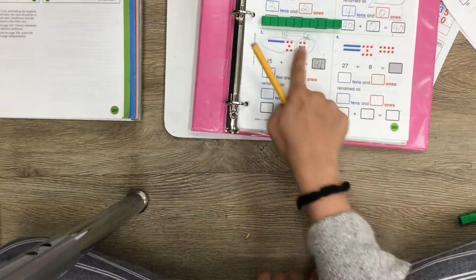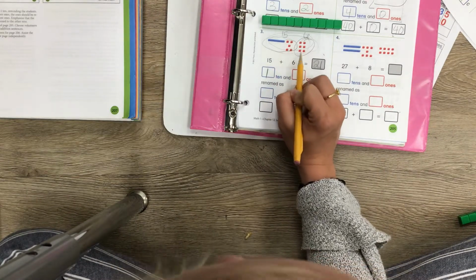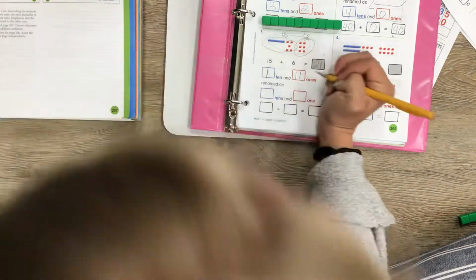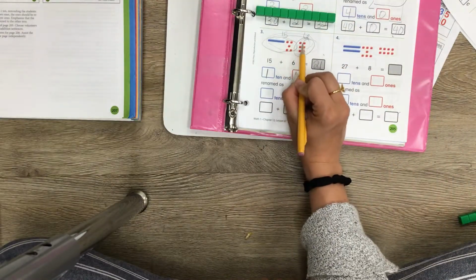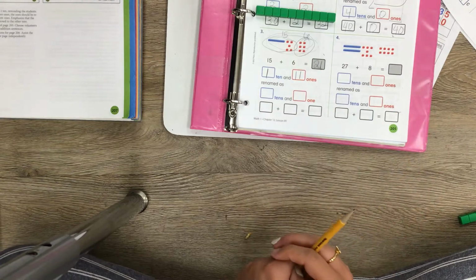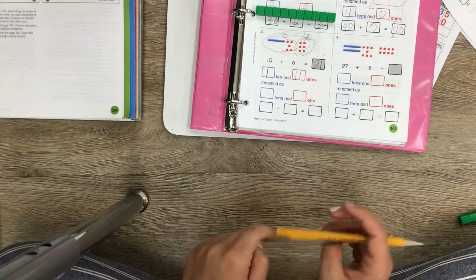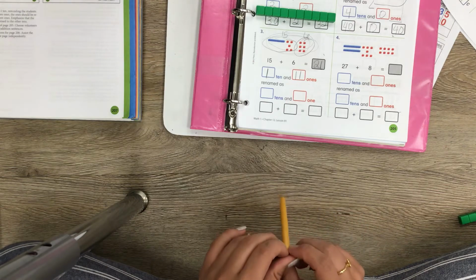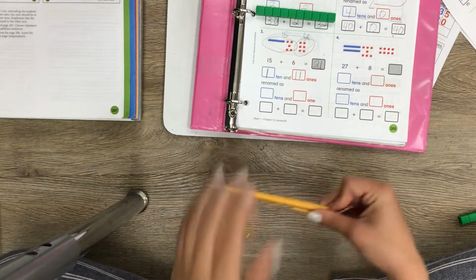How many ones do we see in this whole picture? Let's count all the red ones. 1, 2, 3, 4, 5, 6, 7, 8, 9, 10, 11. We see 11 ones, right? We see 1 ten, and then we see 11 ones, 11 little squares, okay? And we know that 1 ten and 11 ones give me 21, right?